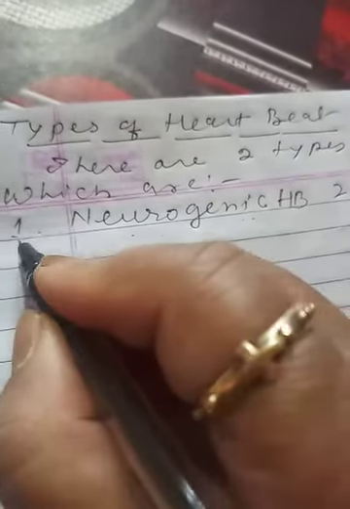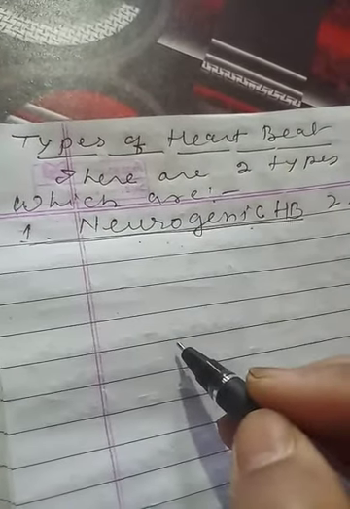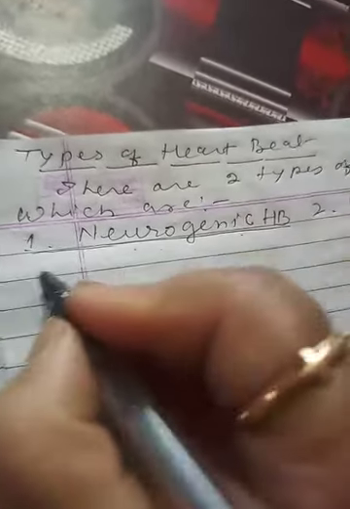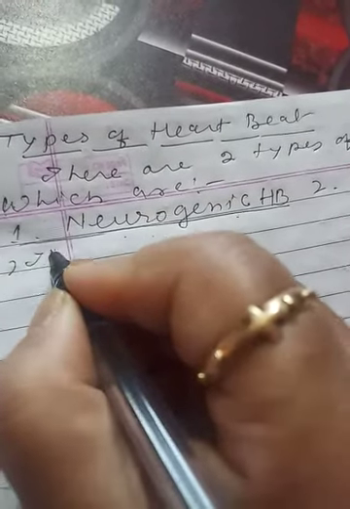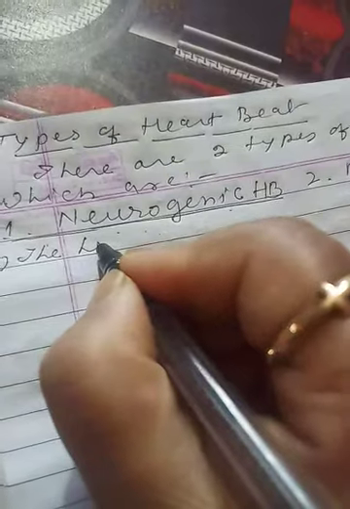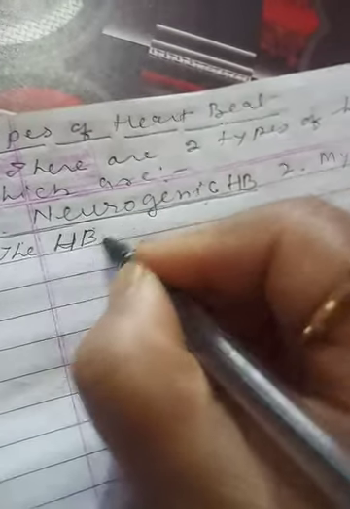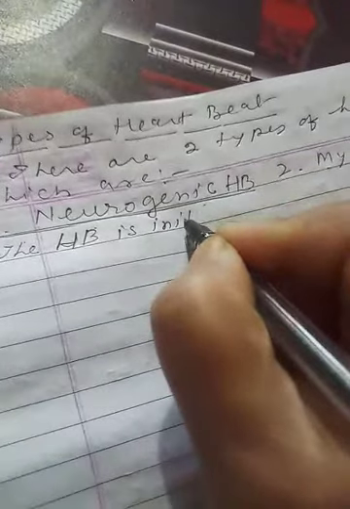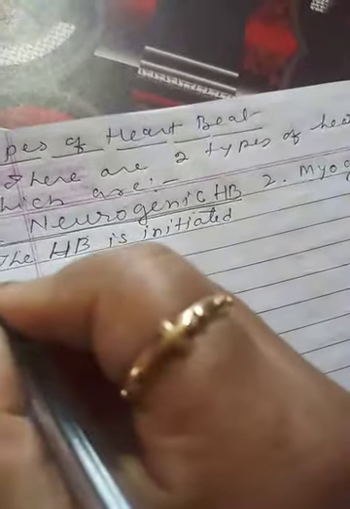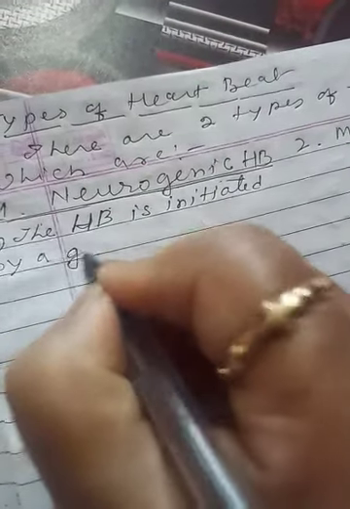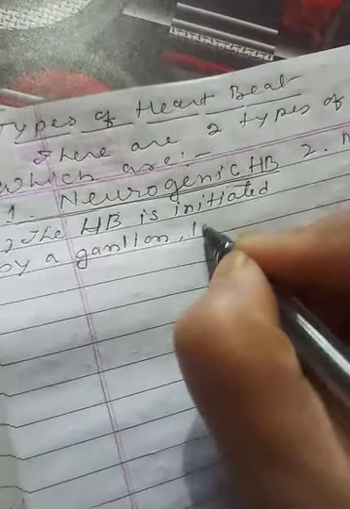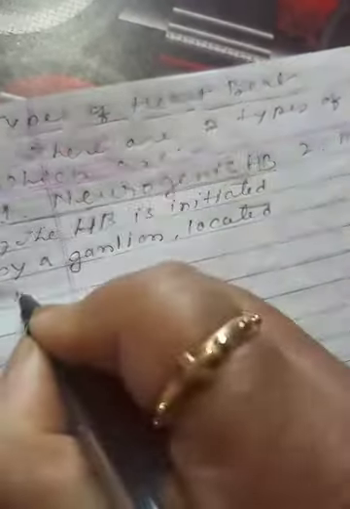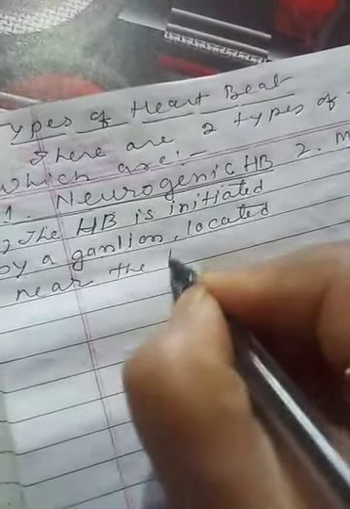So first, the neurogenic heartbeat. This heartbeat is initiated by a ganglion located near the heart.